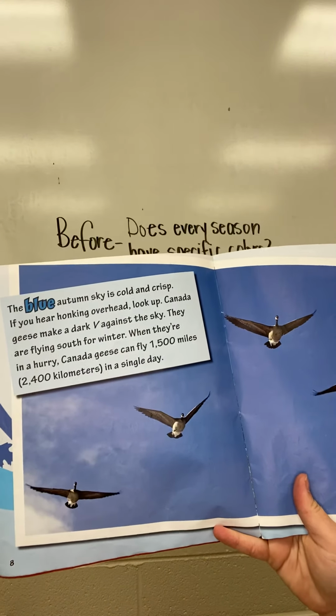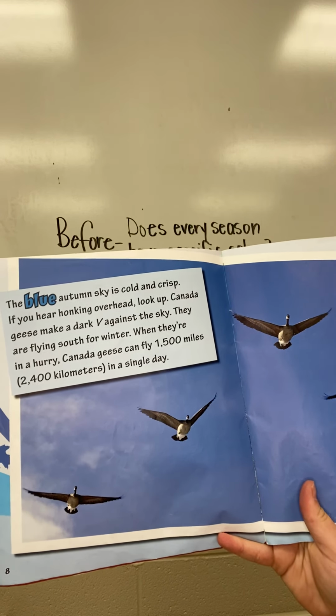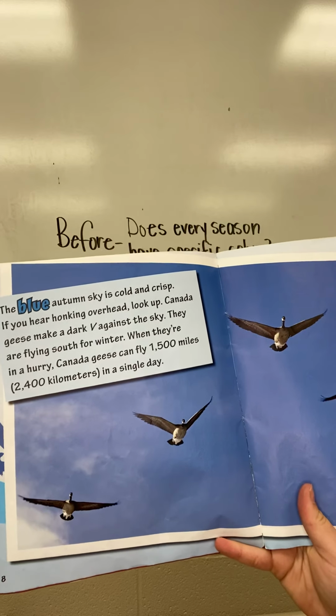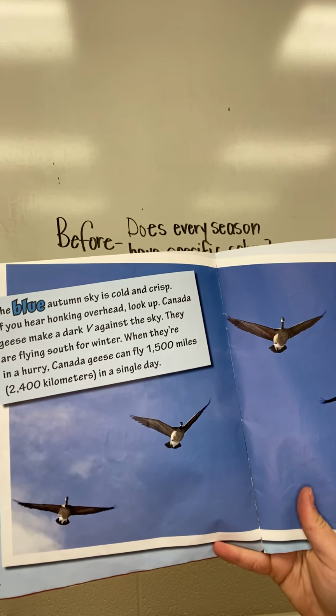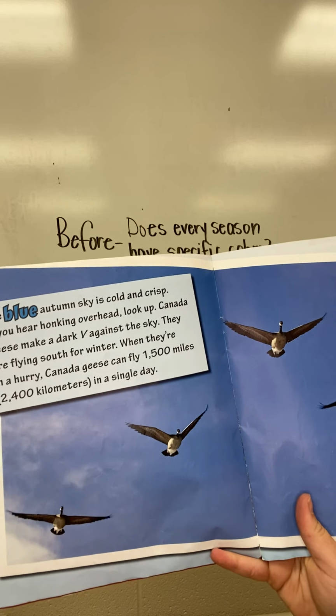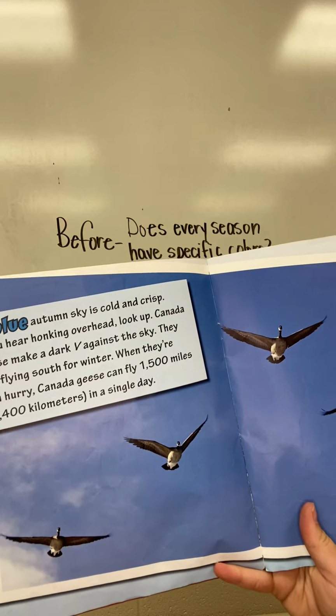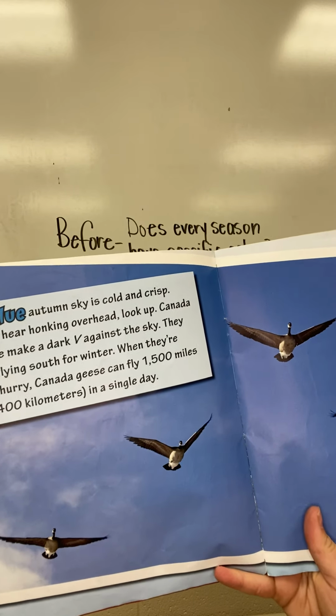The blue autumn sky is cold and crisp. If you hear honking overhead, look up. Canada geese make a dark V against the sky. They are flying south for winter. When they're in a hurry, Canada geese can fly 1,500 miles in a single day.